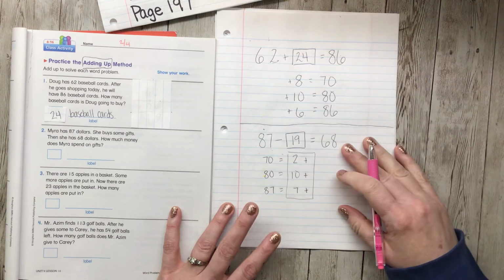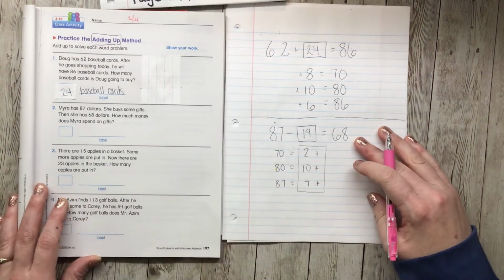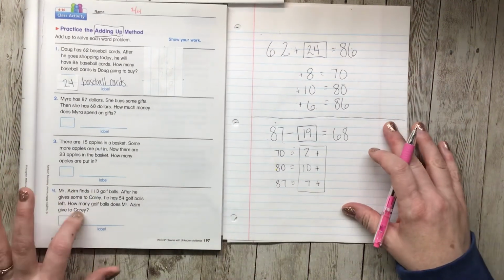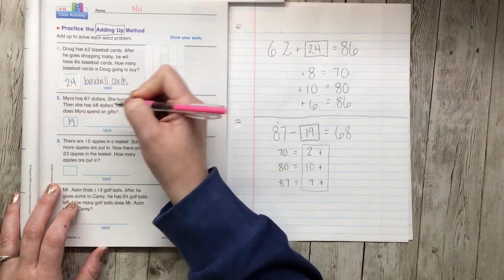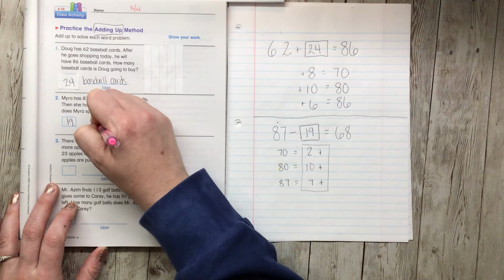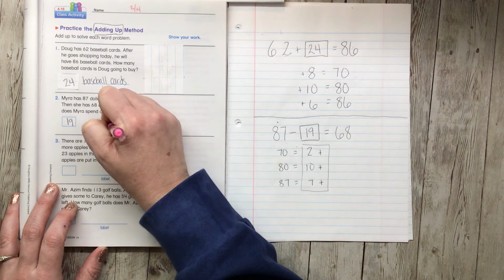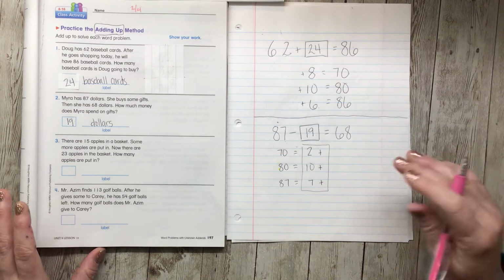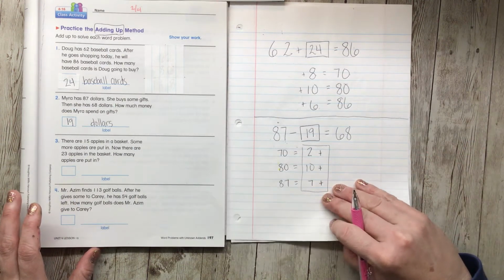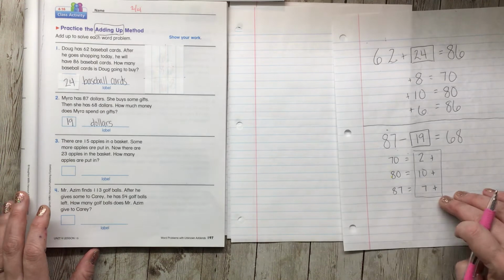19. Nice work, friends. I think I'm going to do 3 of these with you today, and then you can do the last one on your own. If you feel confident with this right now, you can go ahead and finish the last 2 and jump over to iReady. But if you want to solve one more with me, I encourage you to do that.